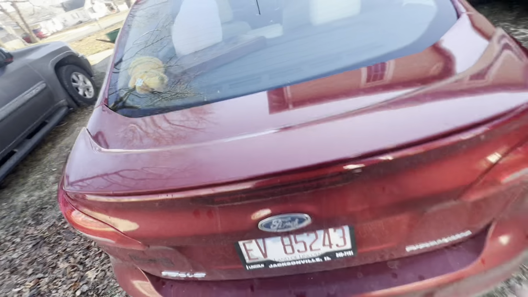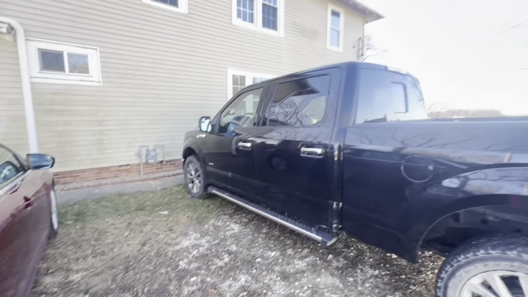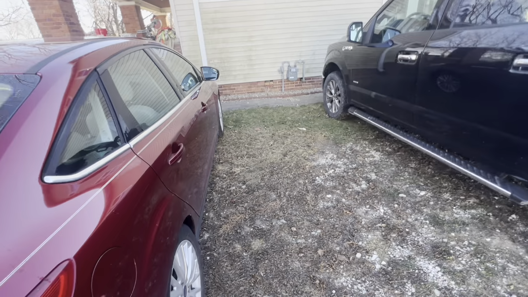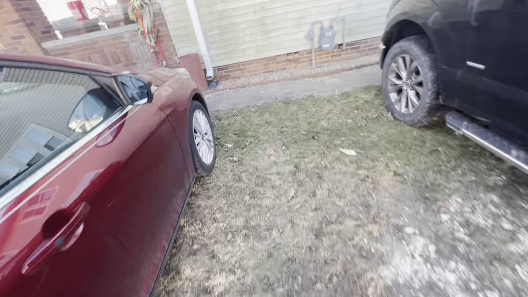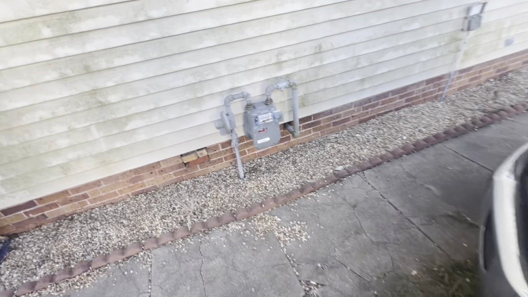All right, we are back. We are on site. This is going to be our house. Got our tools at the ready. Let's go ahead and step up. First thing I'm going to notice is I have a gas line right here. So this unit is going to be running on natural gas.